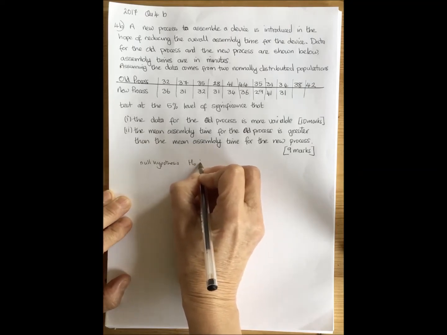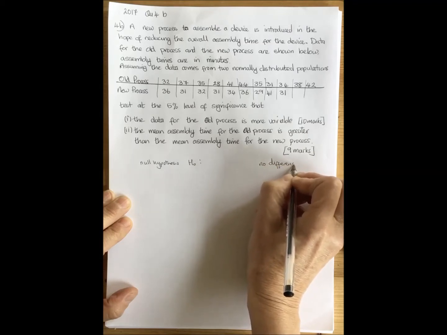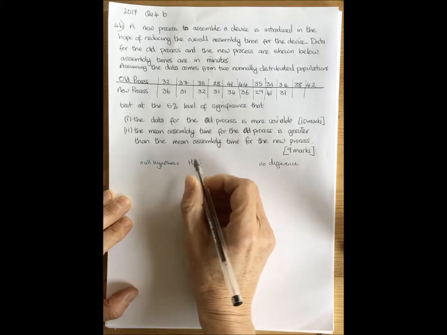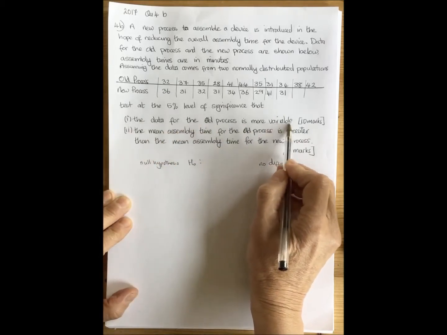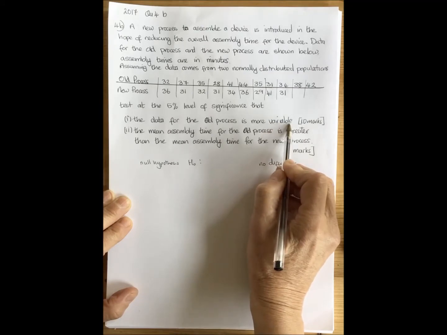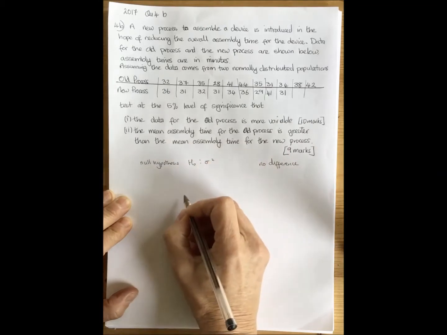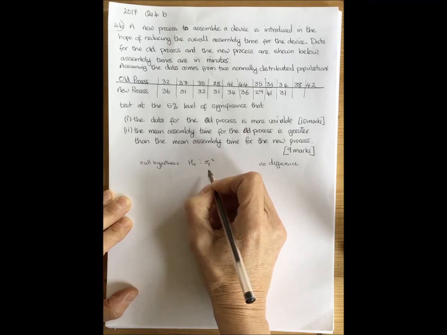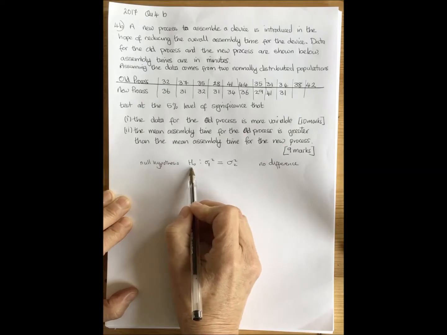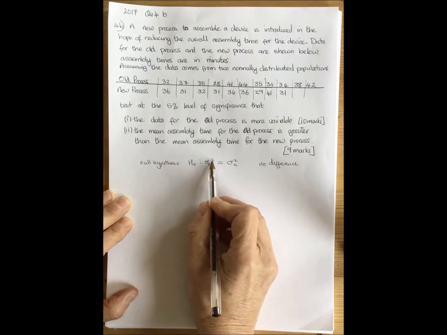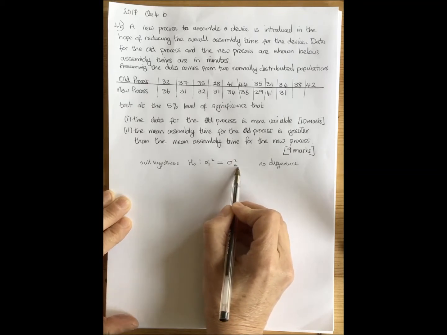H0. And the null hypothesis always states that there is no difference, i.e. that the things are the same. So in this case, what we're looking at is the data for the old process is more variable. Now, variable is the word that is related to variance. So we're talking about variance here. So variance is denoted by sigma squared. So we're saying that sigma squared 1, where 1 will denote the old process, is equal to sigma squared 2. So basically the null hypothesis is stating that the variance for the old process is exactly the same as the variance for the new process, that there are no differences.